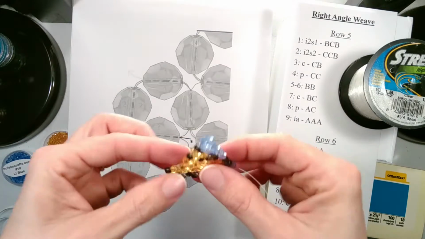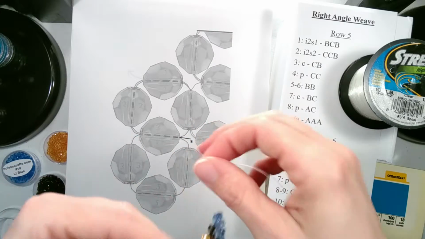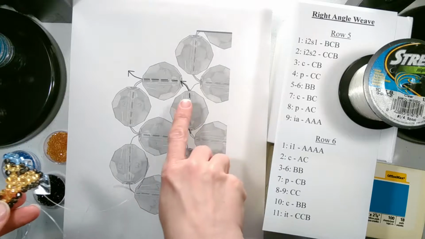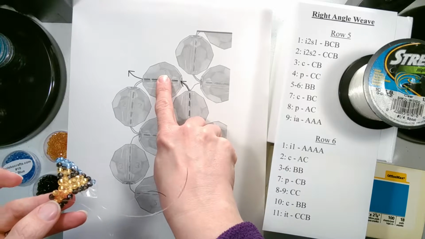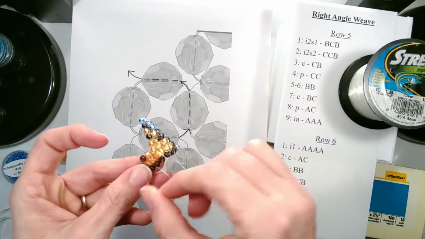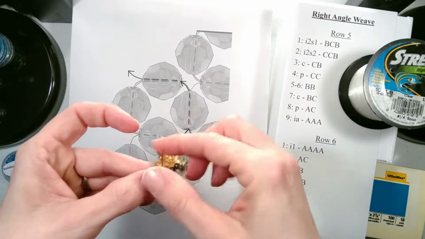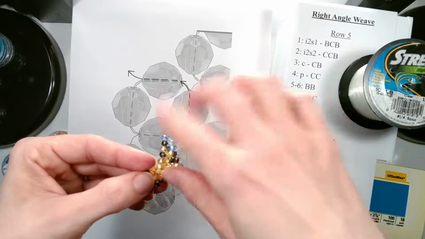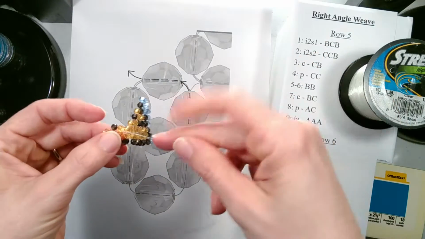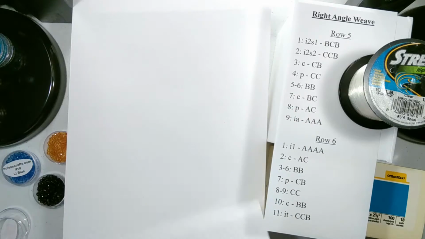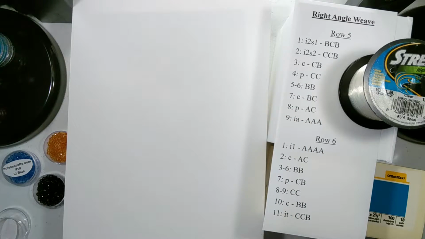And then I flipped over the graph. And now we will go through the side bead and the top bead of our current row so that we're in position for the next set. And now we will add our row.